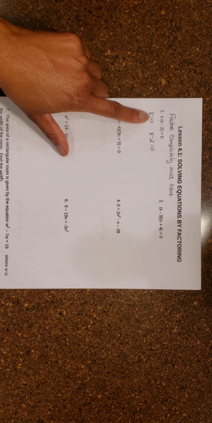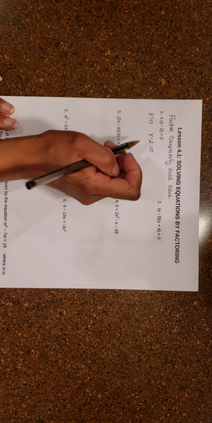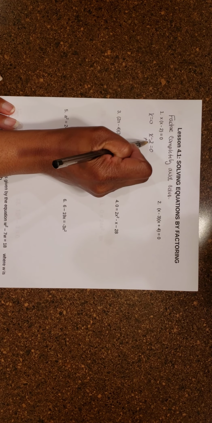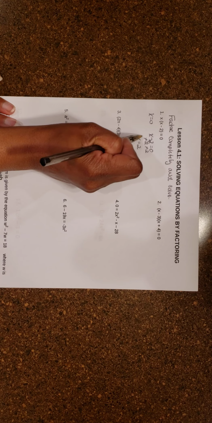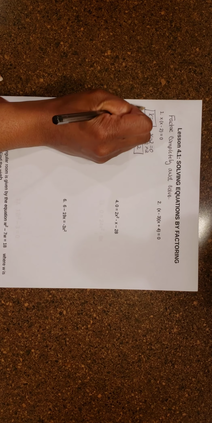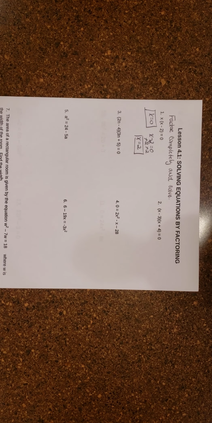Well, right now, this is telling me that one of my solutions will be 0 because it's saying that x is equal to 0. The other one I have to solve for x. In this case, I'm going to add 2 on both sides, so x is equal to 2. So my two solutions, my two roots, my two zeros would be x is equal to 0 and x is equal to 2. Now, what exactly does that mean?